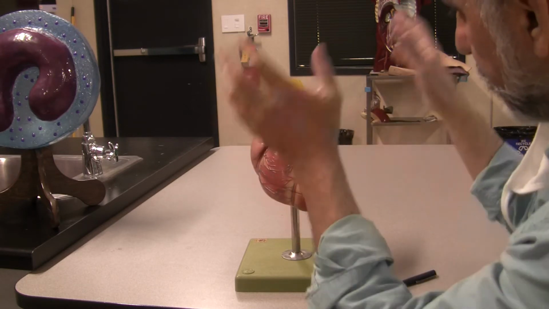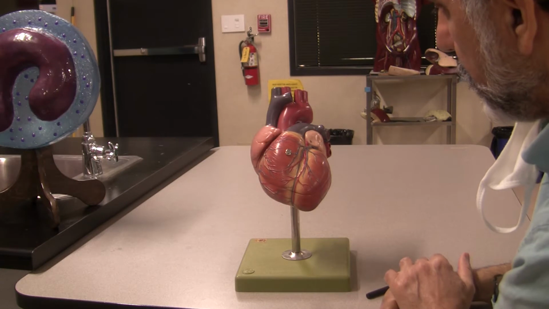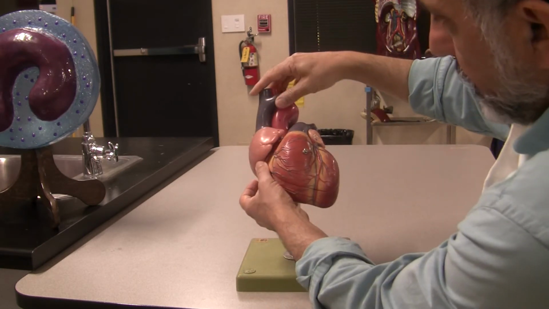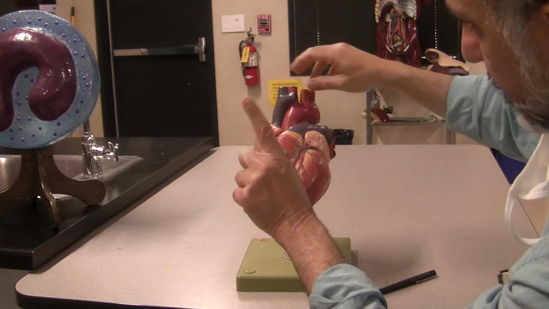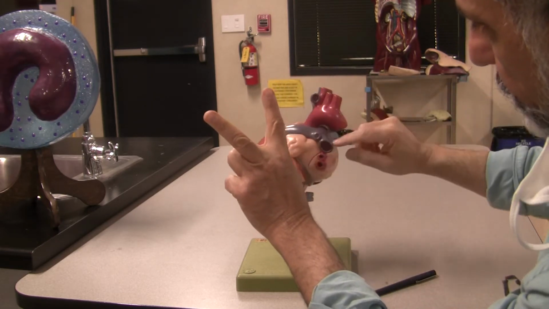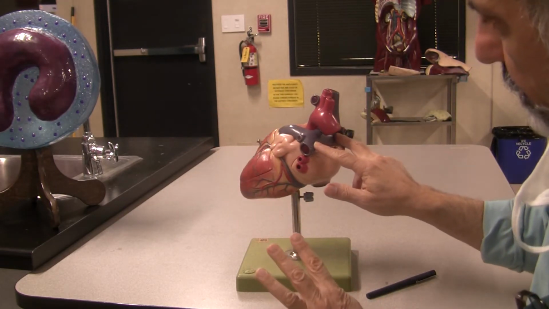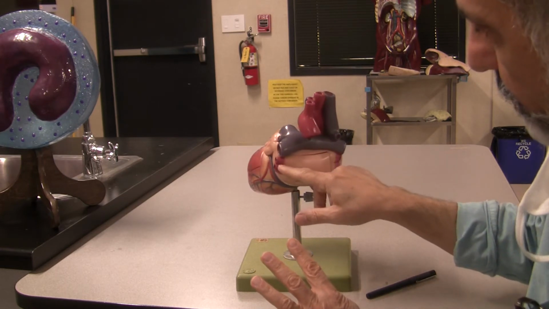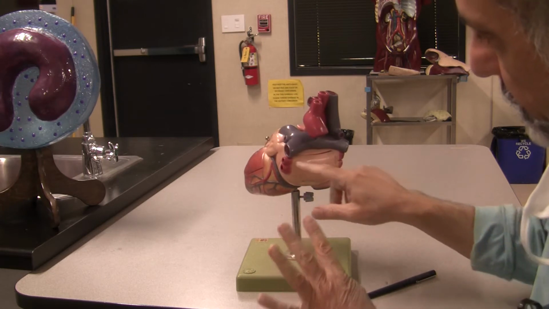Anyhow, so you saw the four blood vessels. One more time: one, superior vena cava and inferior vena cava, I consider it as one. Two, aorta. Three, pulmonary arteries. Four, pulmonary veins.